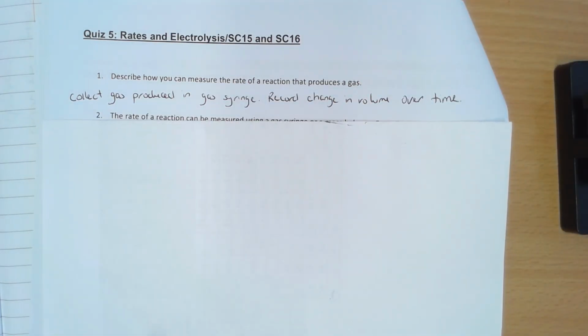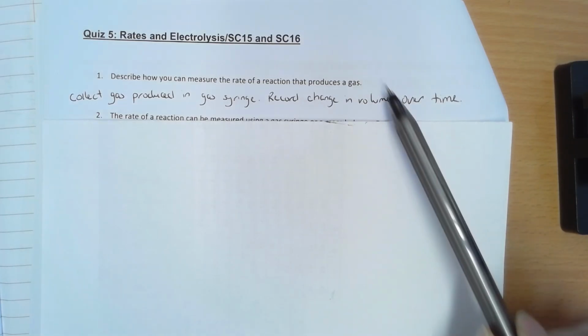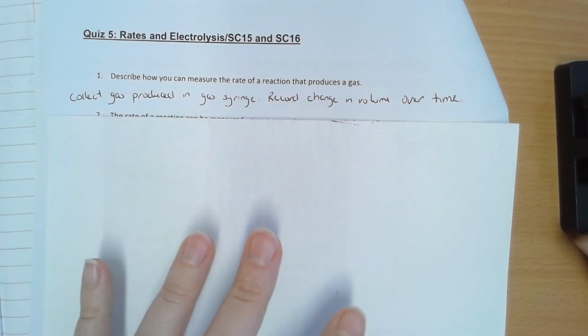All right, how do you measure the rate? I've gone for gas syringe, but you equally could have gone for mass balance. Just make sure you're mentioning time. It's change over time.